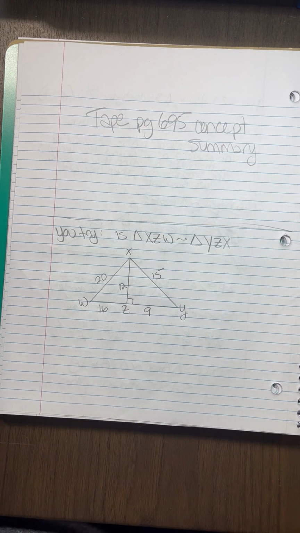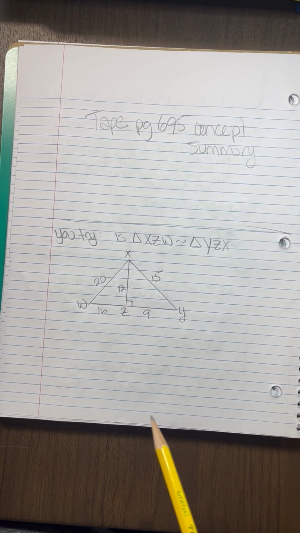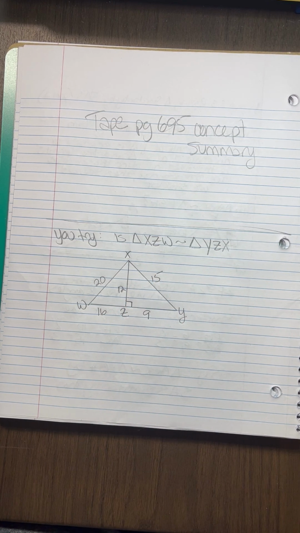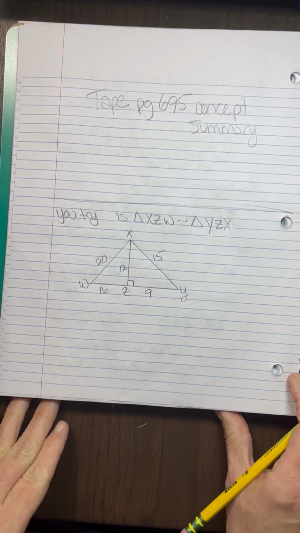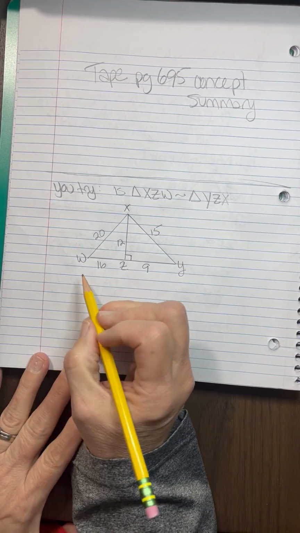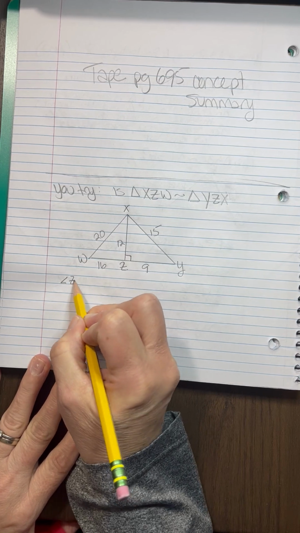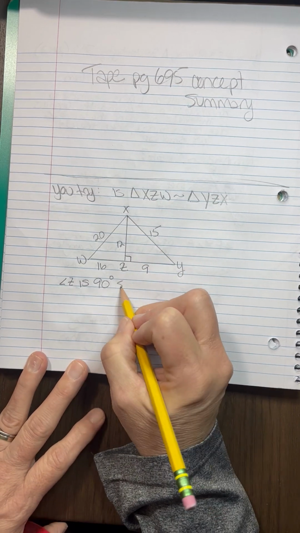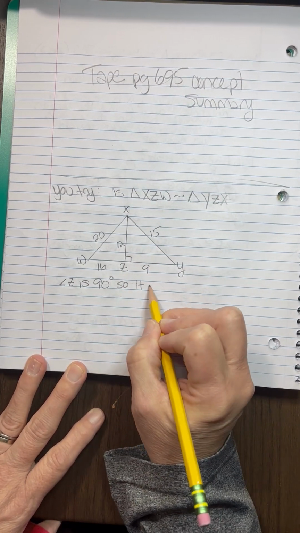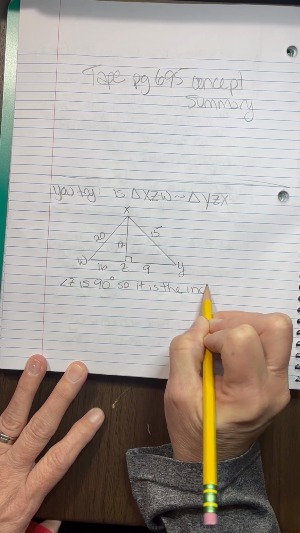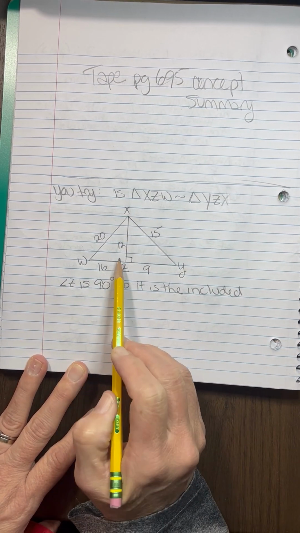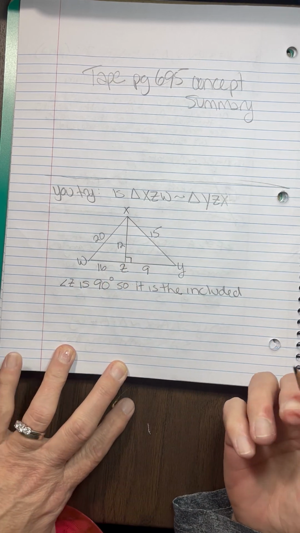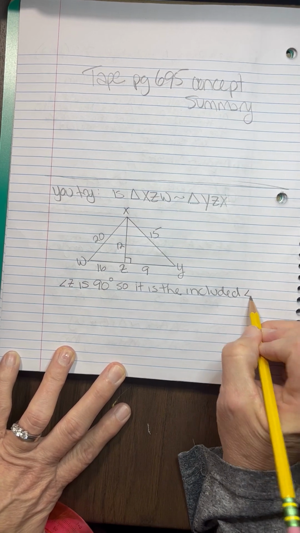All right, I want you to try it yourself, okay? So think about what we just did, think about the similarity statement, and then we'll look at it. Okay, so what do we notice? Angle Z is 90 degrees, right? So it is the included angle because it's the only one, XZY and XZW. It's the only one we know for sure is the same. So you have to use it as your included angle.